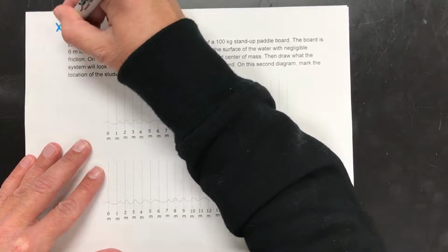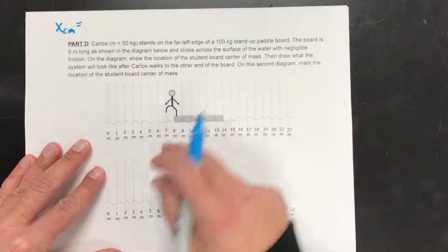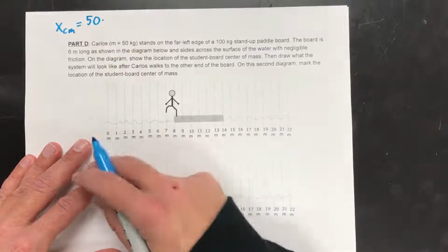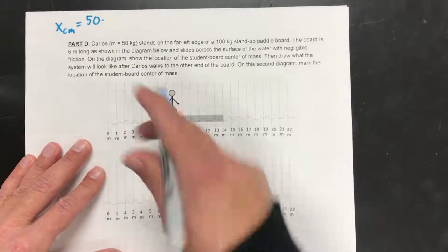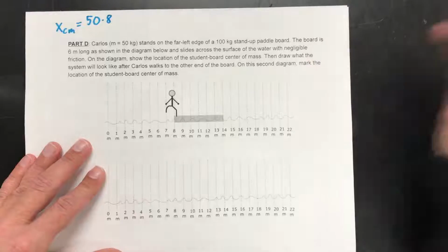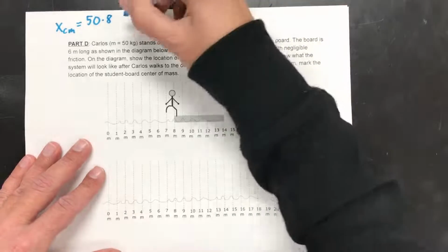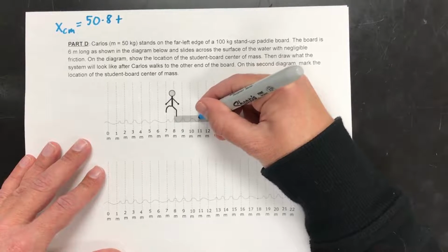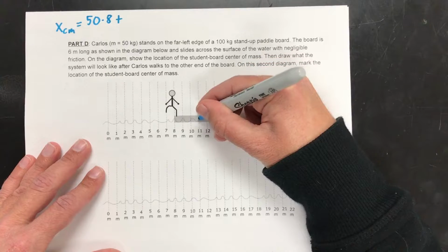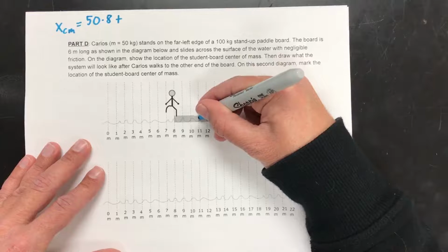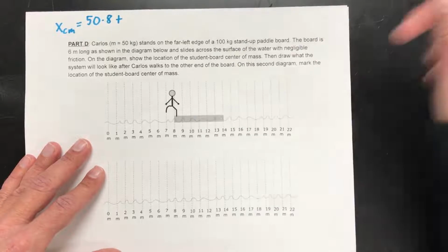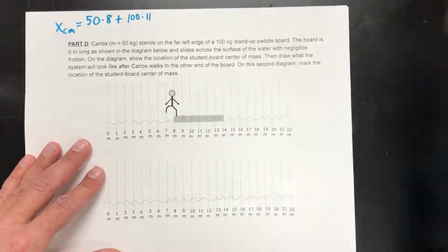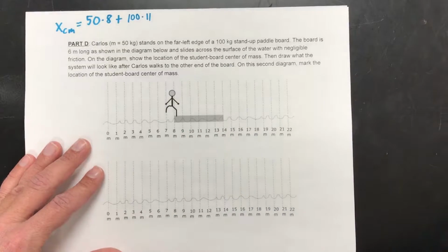So the position of the center of mass will equal, let's see here, Carlos is 50 kilograms, it says. So he's got 50 kilograms, and he's at the 8 meter mark here. So those 50 kilograms will get a mark of 8. And then we got to take care of the board. The board's own center of mass will be right in the middle. It will be as if all the board's mass, we can average it out to be right there at the 11 mark. So it's got a mass of 100, and it's at the 11 mark there.